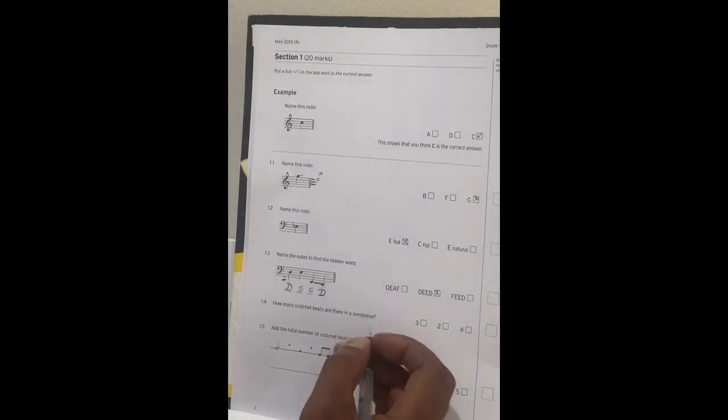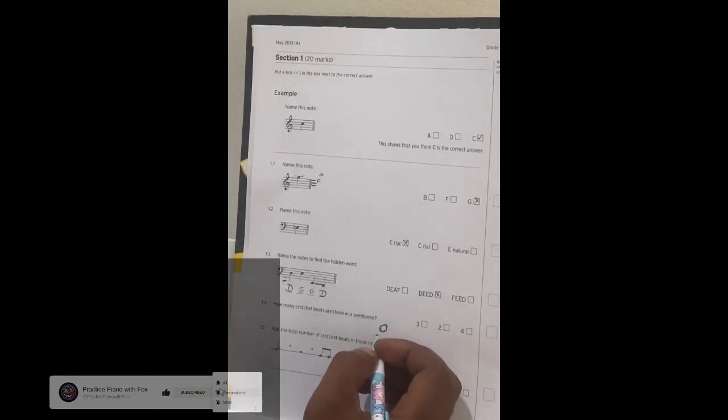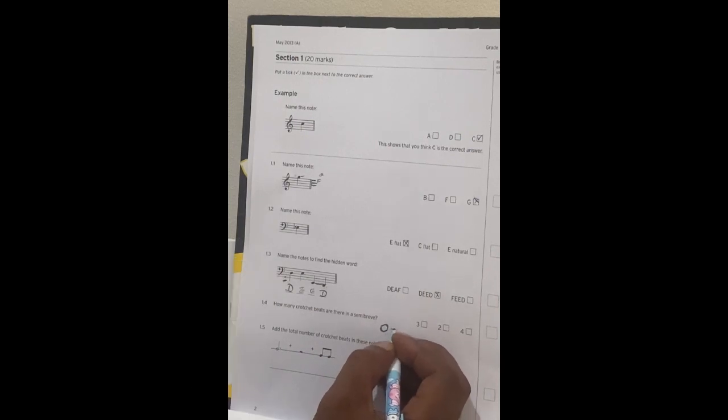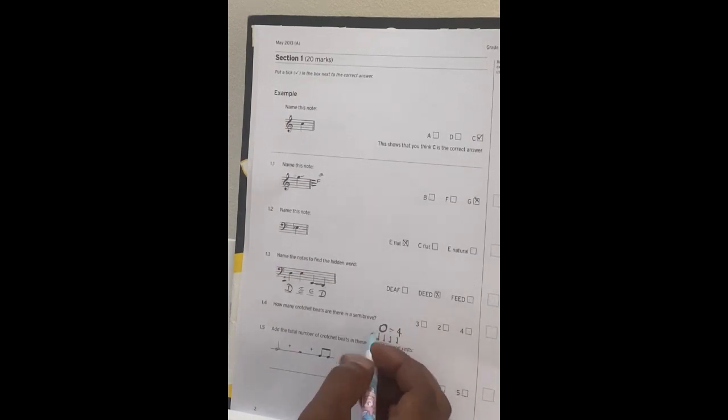Question 4. How many crotchet beats are there in a semibreve? A semibreve is what we call a whole note. I believe it's a British name that we call this semibreve. And how many crotchets in a semibreve? It holds 4 crotchets inside of this note. You call it a quarter note. There are 4 quarter notes in this note. The answer is 4.